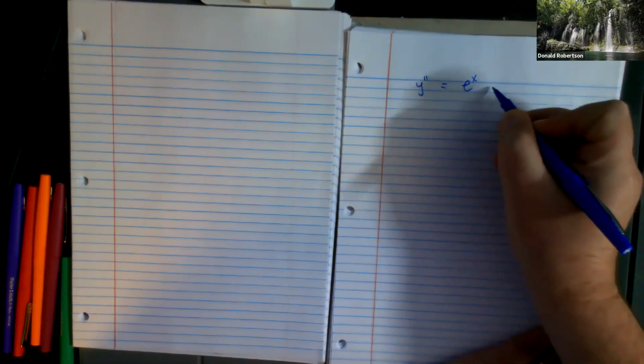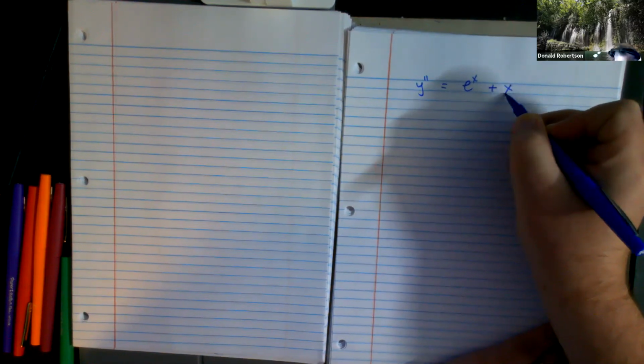For the last question for today, let's do a second order differential equation. And I'm going to write it as y double dashed is e to the x plus x squared. And I want to find the general solution to this differential equation, right?